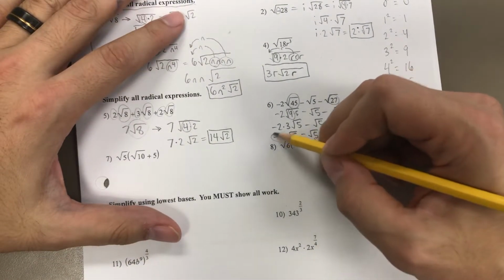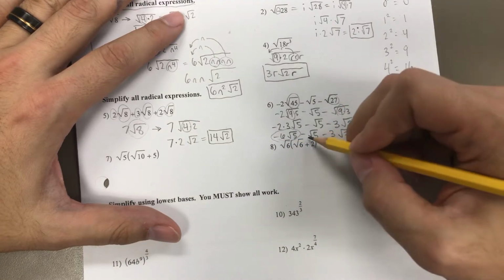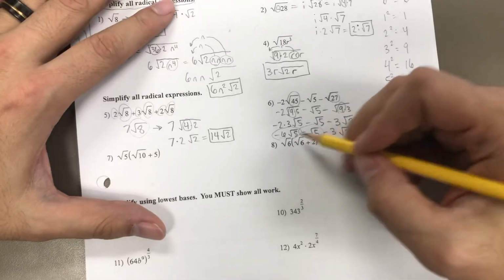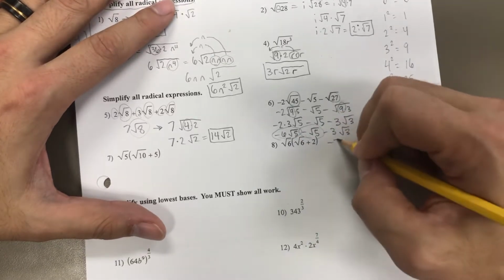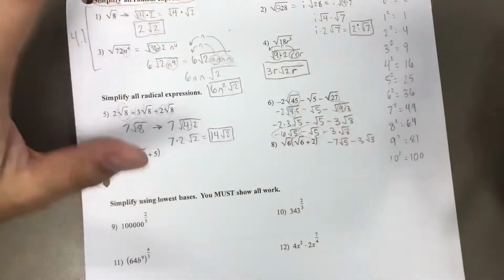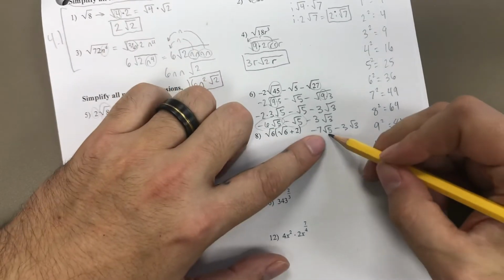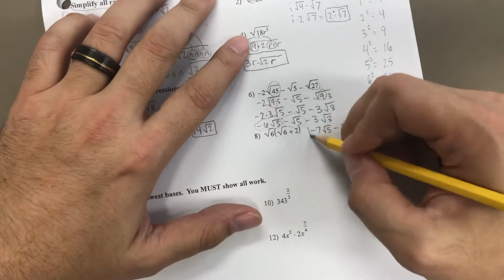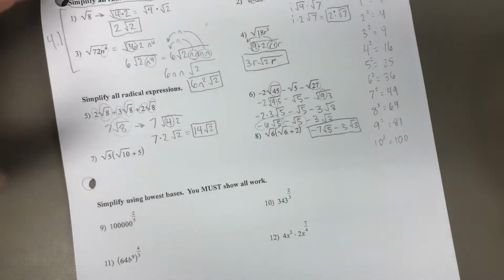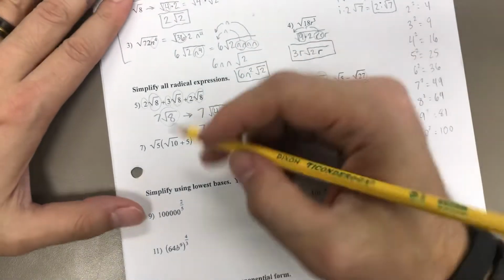So the only ones that I can actually combine are this negative 6 square root of 5 and this negative 1 square root of 5. If I take negative 6 and negative 1, that's negative 7 square root of 5s, and then minus 3 square root of 3. Don't combine it any further because you can't, because these have different radicals. So just leave it alone. That's the simplified expression right there. And that's number 6. Number 7, we just have multiplication.